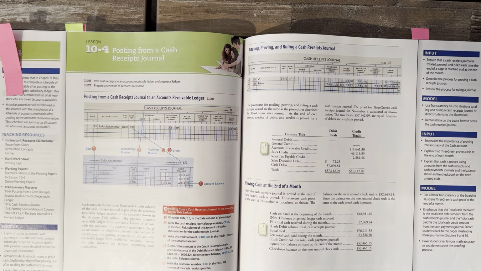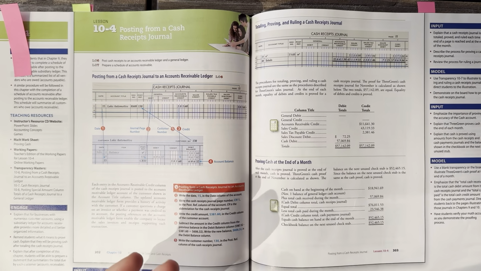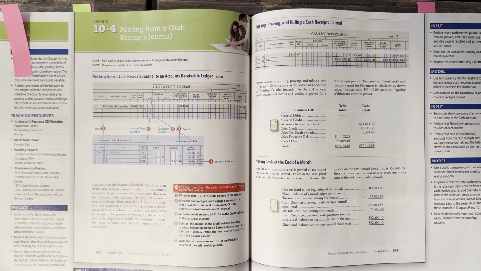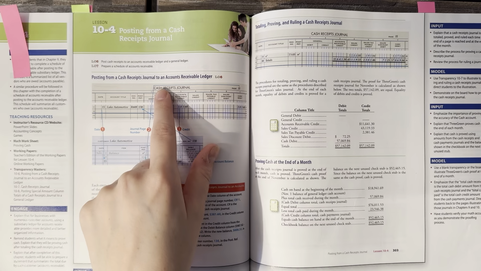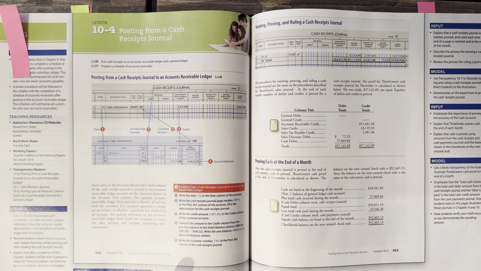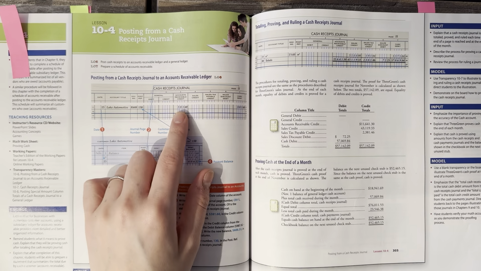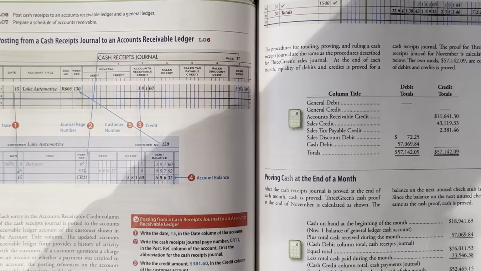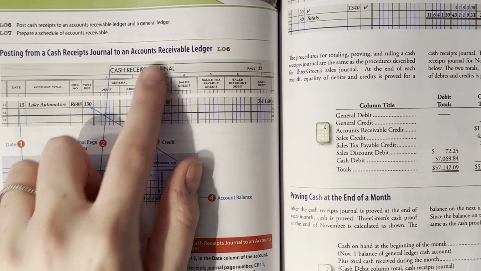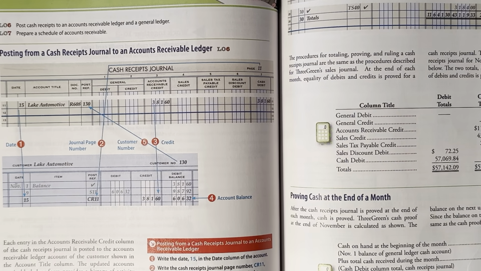This posting process really is just the same similar concepts of posting from the cash payments journal. You want to post the cash receipts amounts in the general to the accounts receivable ledger only if it's the accounts receivable. Okay, so that's the first thing that you want to do. You want to post to the accounts receivable ledger.